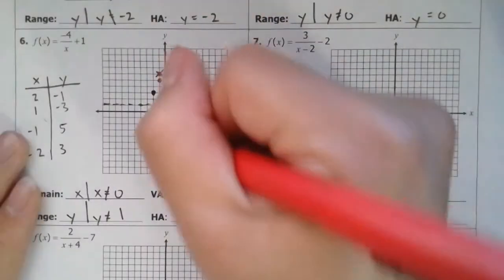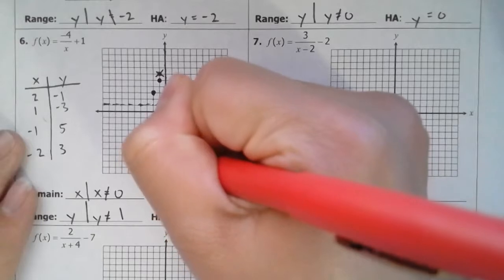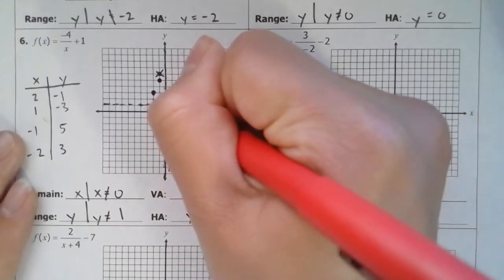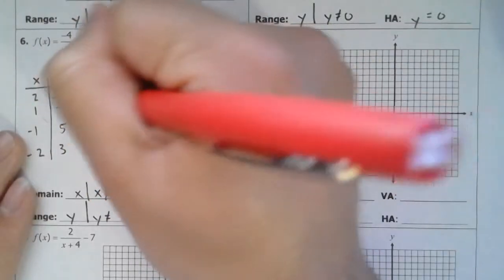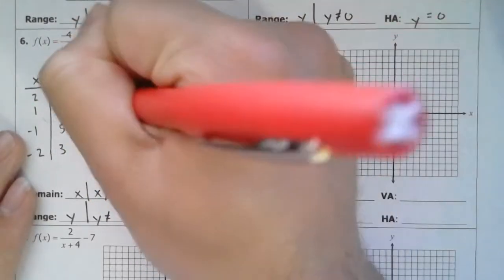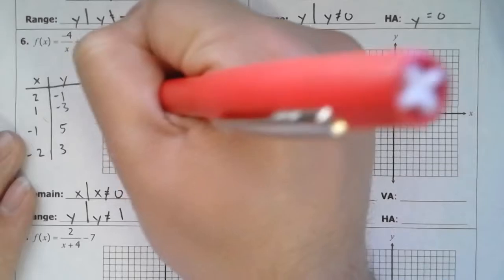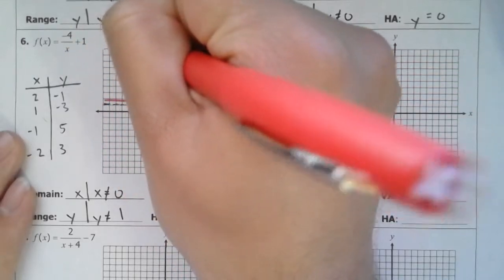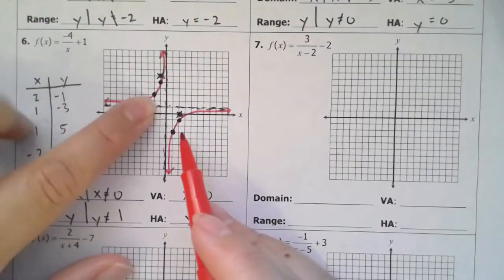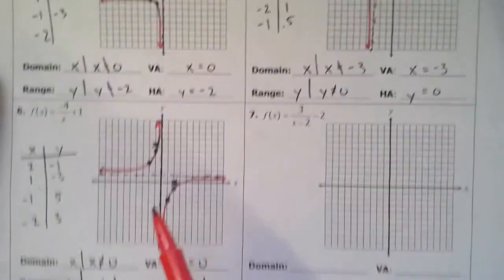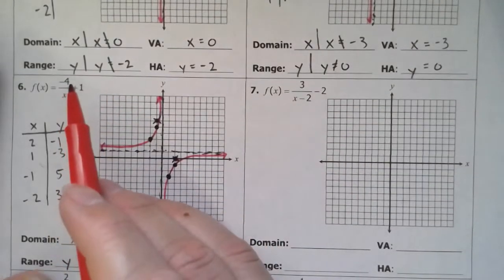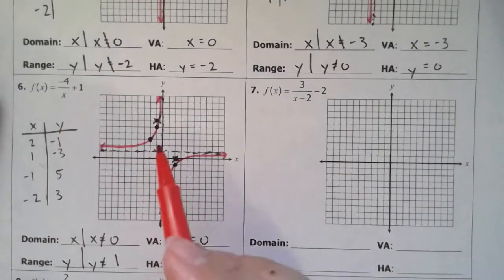Now I can connect these two dots, and you might notice that something else is different here. First of all, they seem to be a little bit further away from what would be the center of where the horizontal asymptotes meet. That's because I have a stretch of 4. So that looks right.